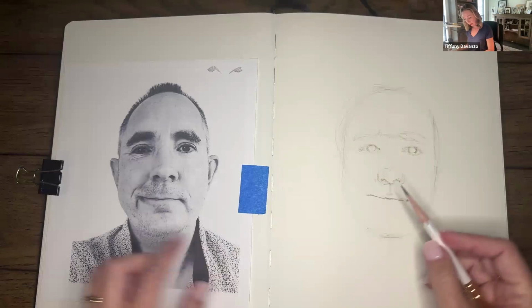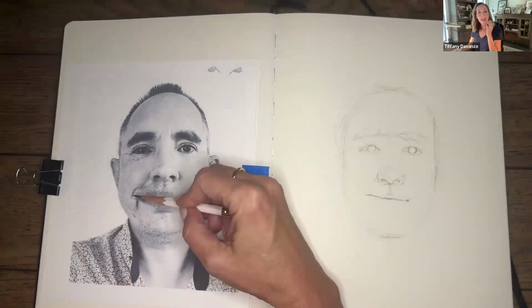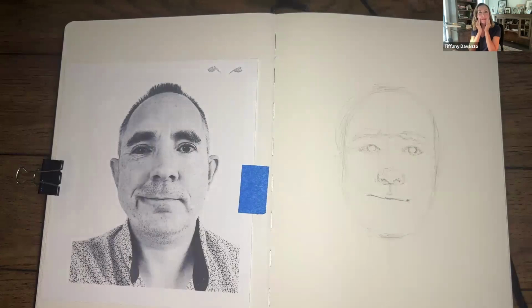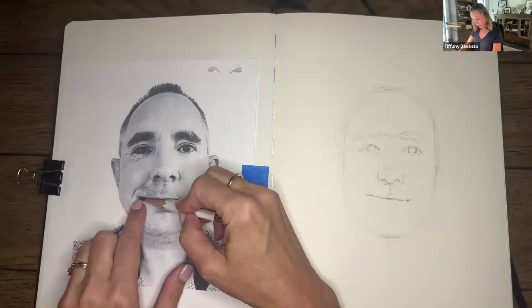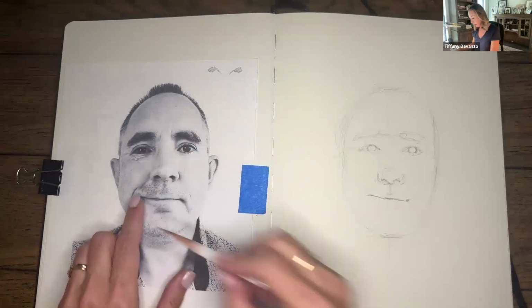I'm going to raise that up a little bit. And he's smiling, so the muscles of his mouth are pulling his mouth back and off to the side. So this side of his mouth is going to come out higher. It's going to be more close to the outer edge of his iris.